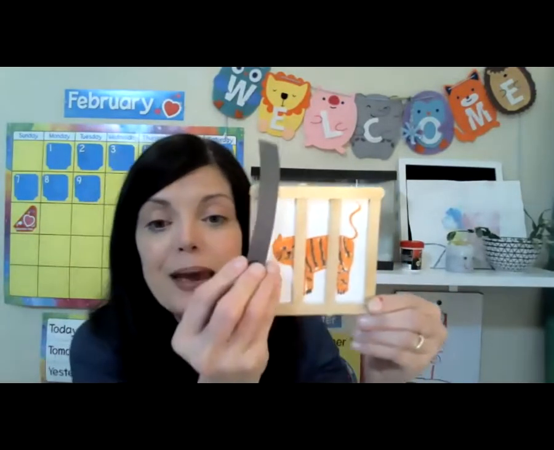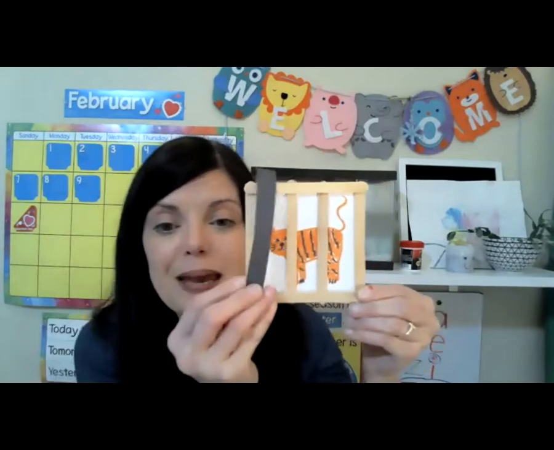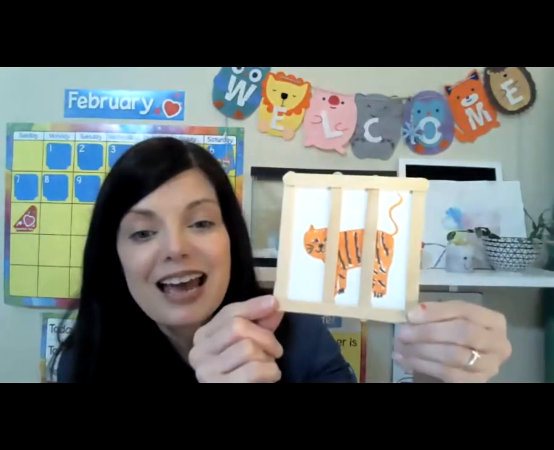If you don't have popsicle sticks, don't worry because paper works just fine too. You can just cut out pieces of paper. Okay, well, I chose the tiger to put in my little zoo today. So that's our art project that you can do.